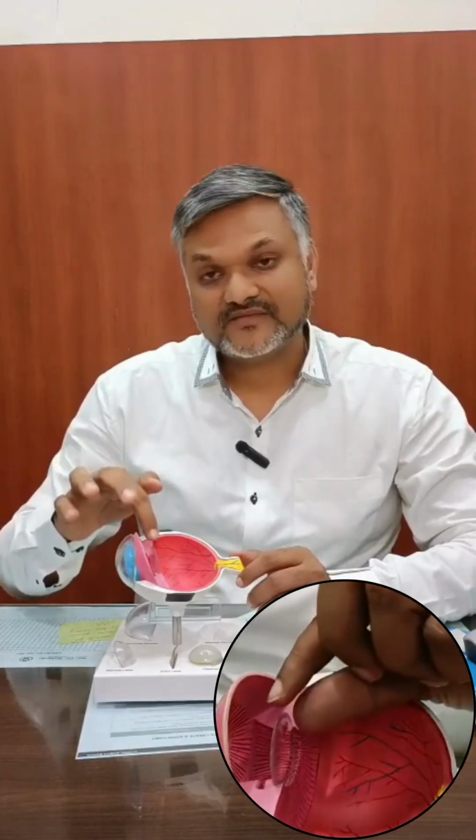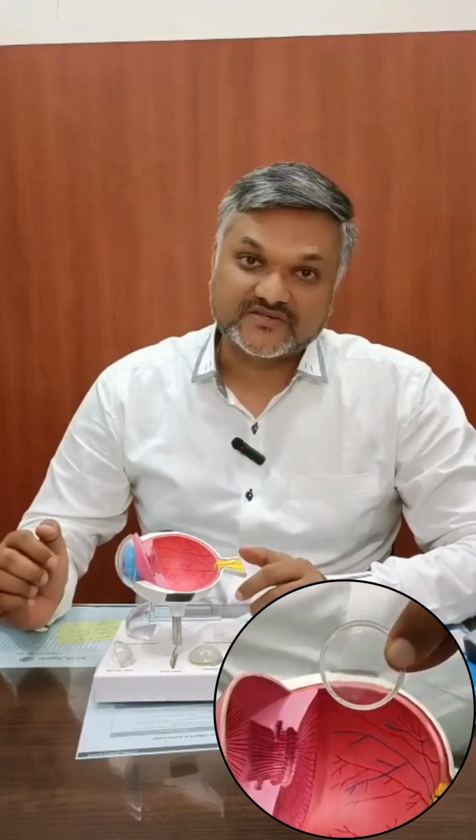Coming to the next part, which is called the lens. The lens is one of the major structures in the eye. This transparent, clear structure in the center, just behind the iris, is called the lens. It can either bulge in the center or relax in the center. This helps to focus light from outside, which passes through the cornea, onto the retina, which is the nerve of the eye, which you can see as a pinkish area.